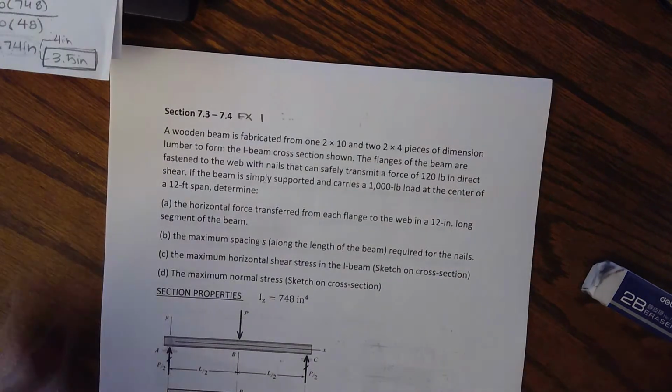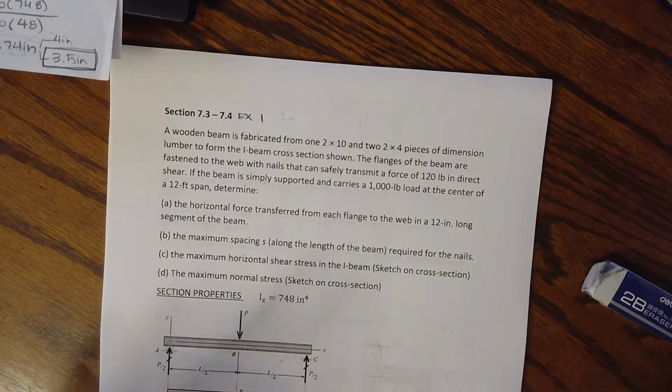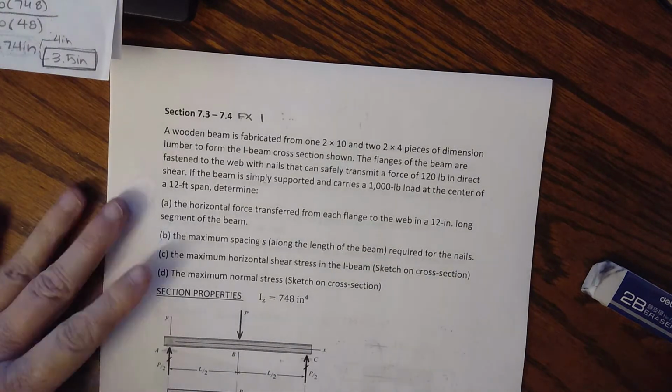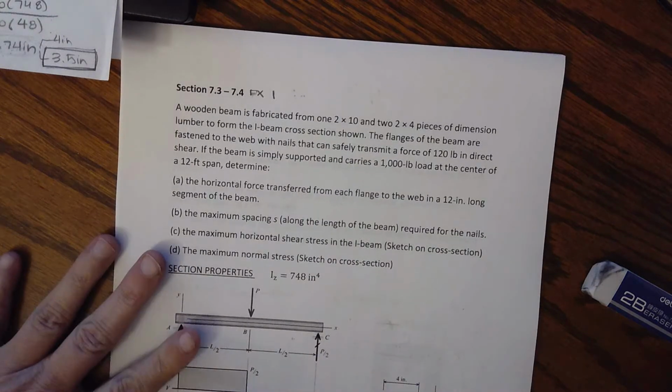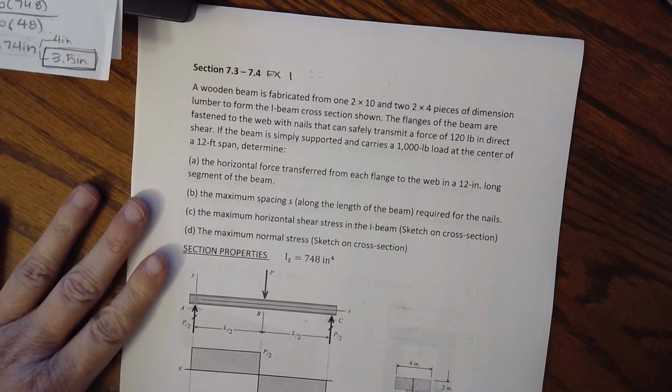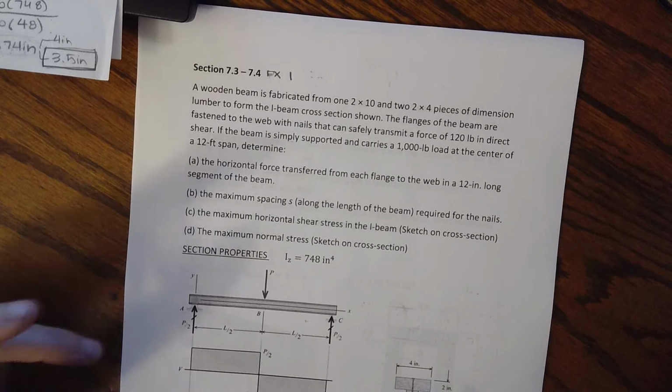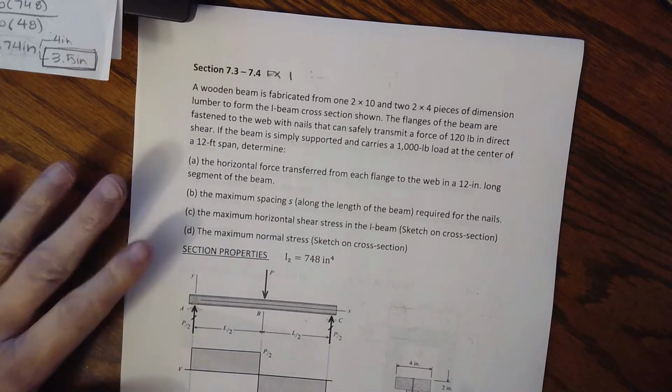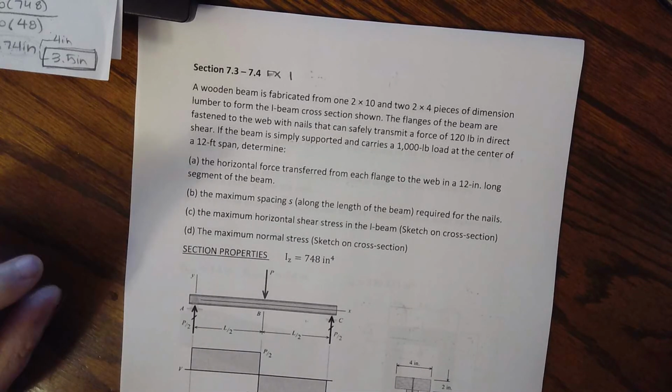Okay, so here we are. We're still looking at shear and bending and beams, and now we're going to add in fasteners. So we have a wooden beam. It's fabricated from 1 2x10 and 2 2x4 pieces of dimension lumber to form an I-beam as shown.